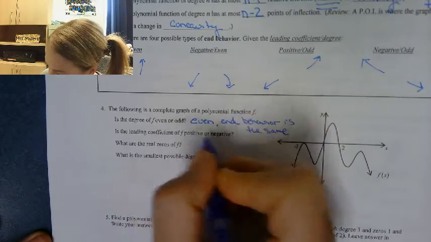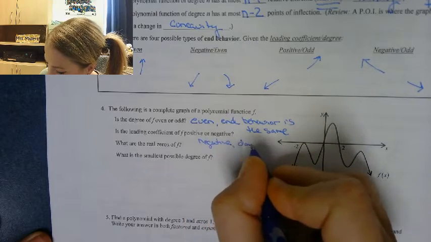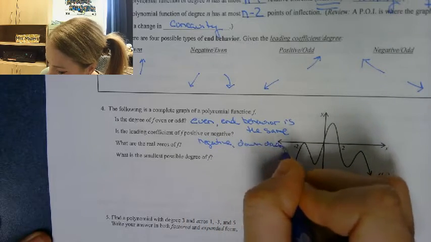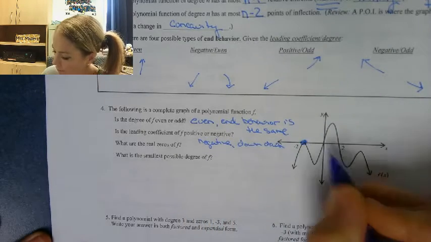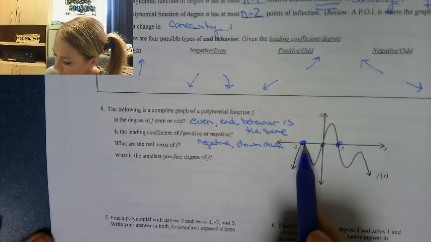Okay, is it positive, negative? It's going to be negative because it's down, down. Okay, the zeros: there's a 0, there's a 0, and there's a 0. So we have a touch, cross, cross.